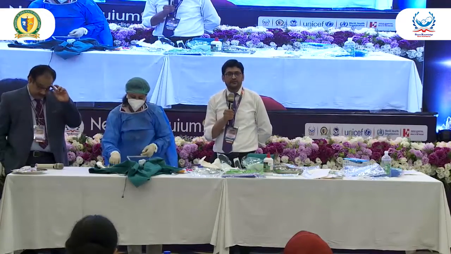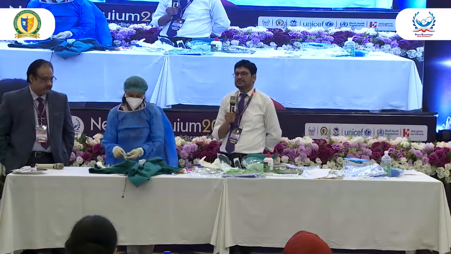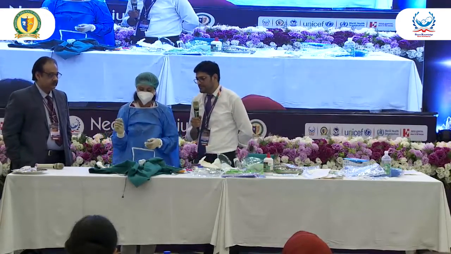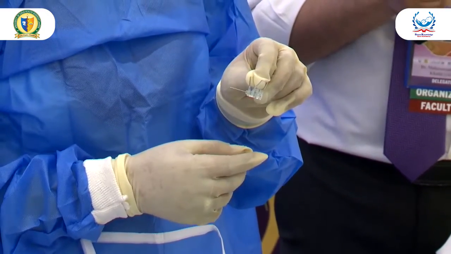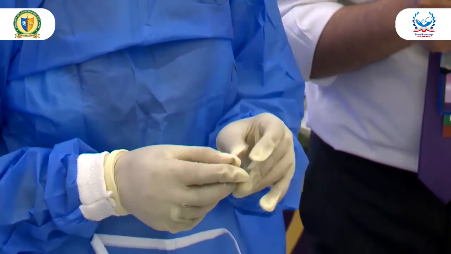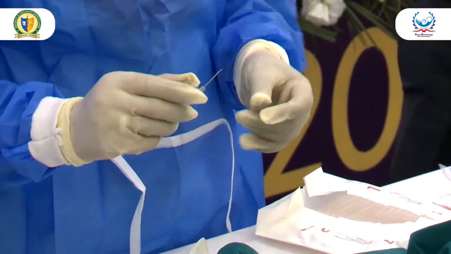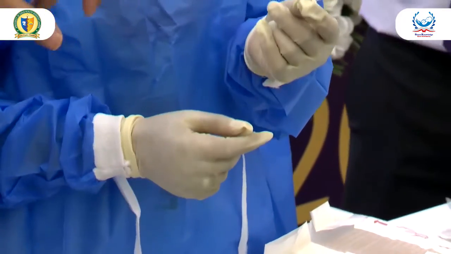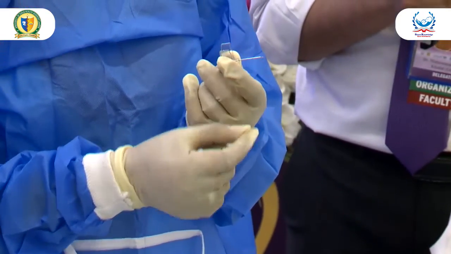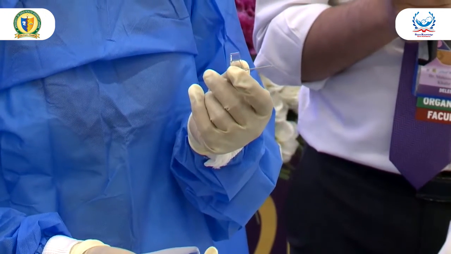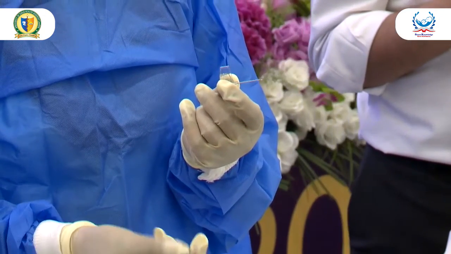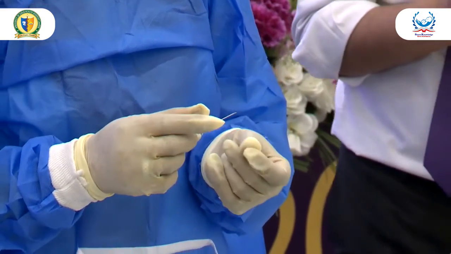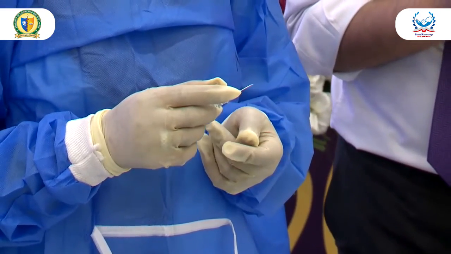Now we are ready for the prick. Just to tell you, this is the needle which is breakable. What Irfan showed is some cannula, a plastic thing which is breakable. Whatever you have, the technique is the same.